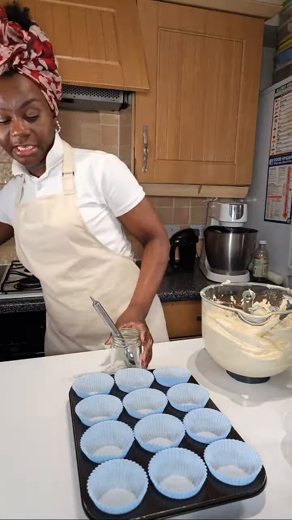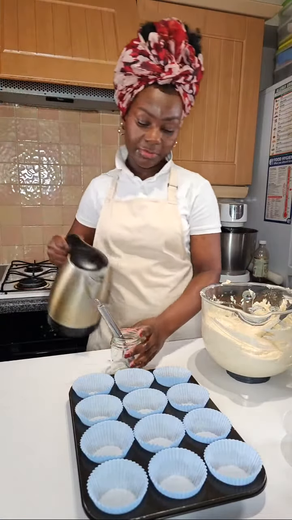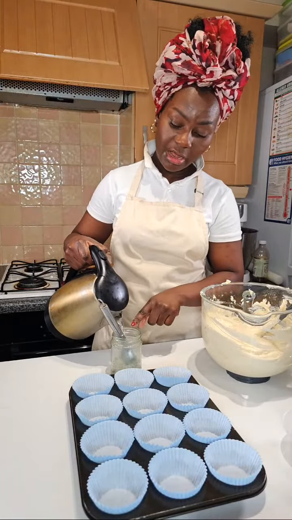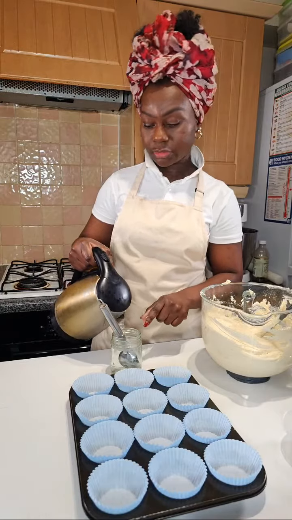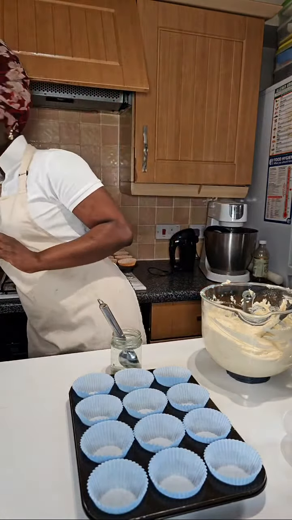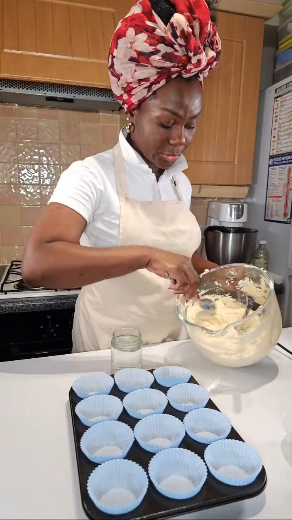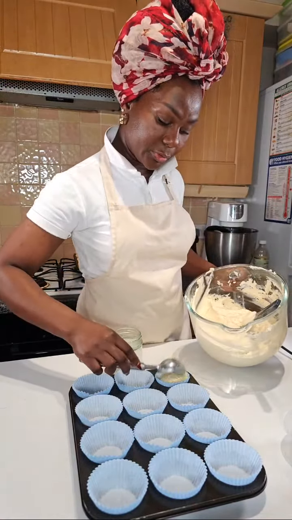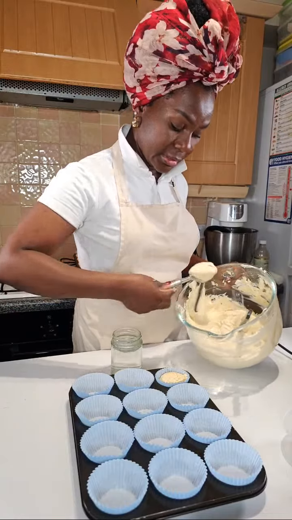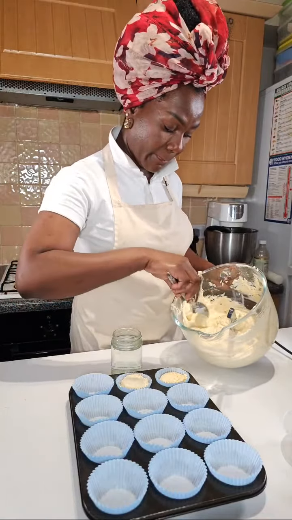Now, a good tip for spreading the cupcake batter is to make sure you have some warm water into which you can dip your scoop. It prevents the batter from sticking to the scoop and helps with distributing the batter easily.